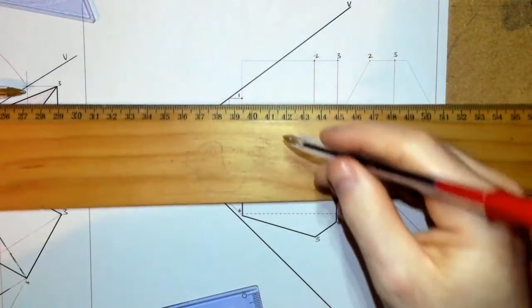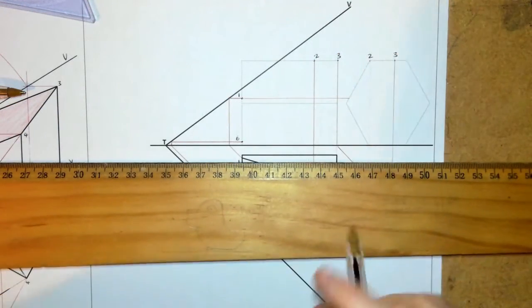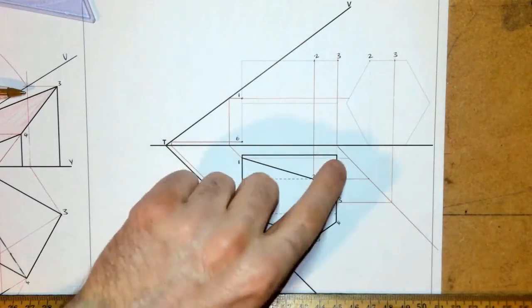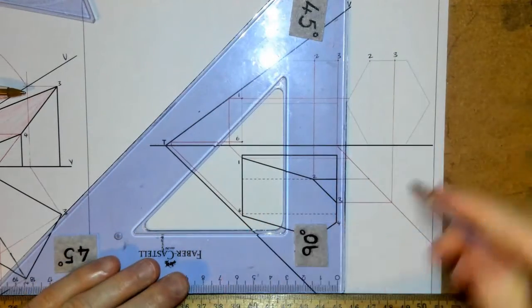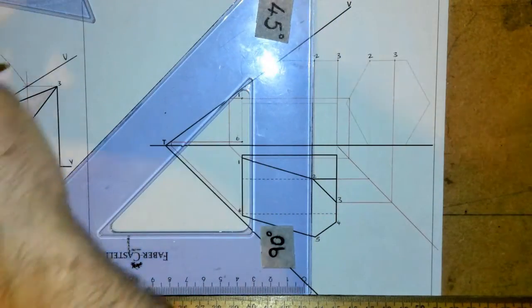So 1 was over here. I'm going to imagine, yeah. And just to prove it, I could project that across. And then where it hits my 45-degree line, project it up. Hopefully they all match up, yeah. Happy with that. So that's number 1.